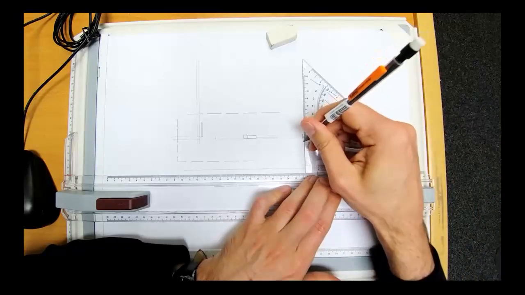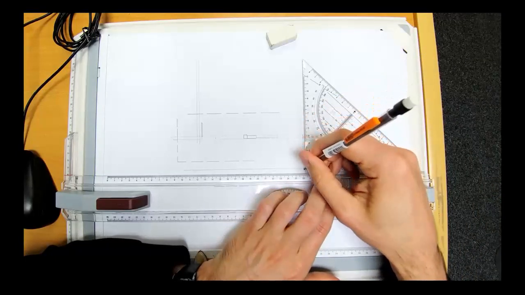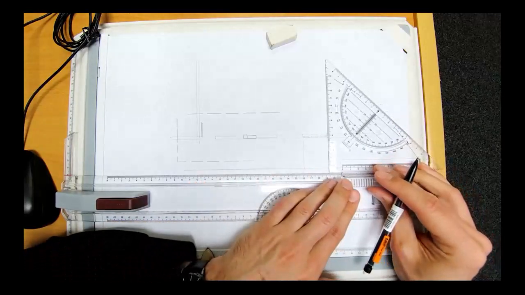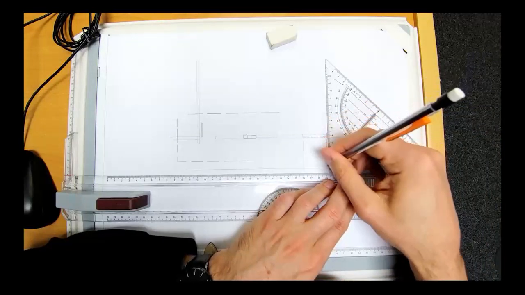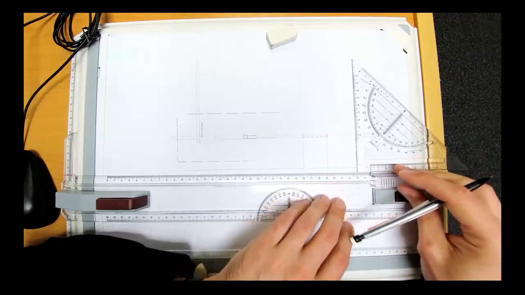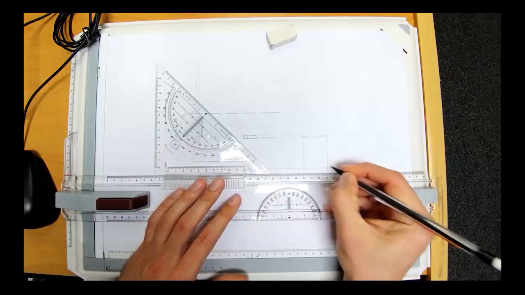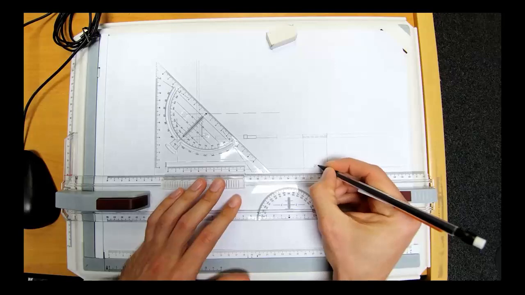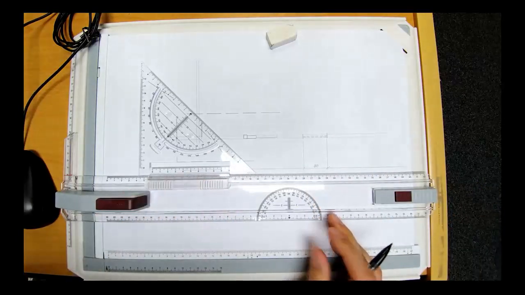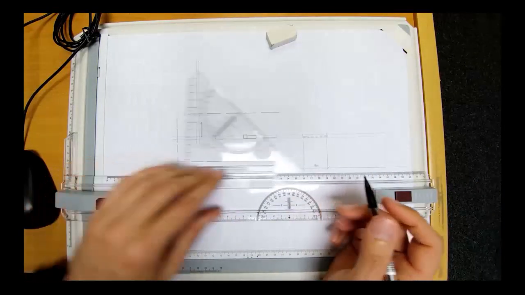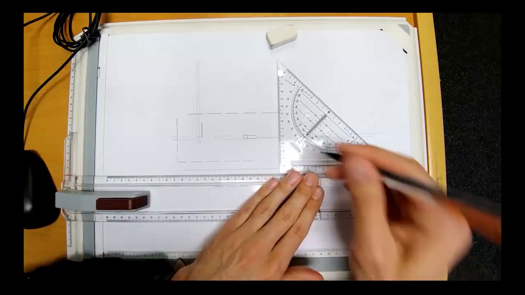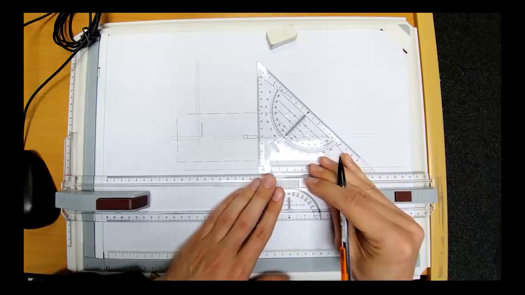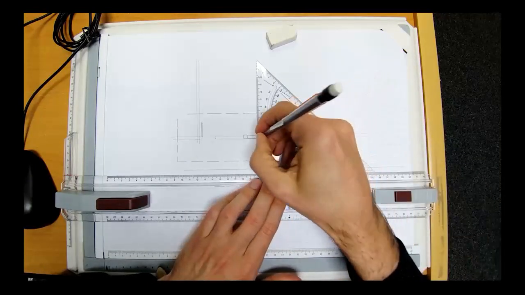You leave a small gap here, and then the extension line crosses this continuous dimension line, and same here. Then you finish with a diagonal dash here and place whatever the dimension is. The same for all openings and wall segments.